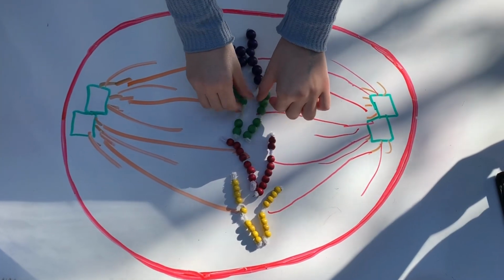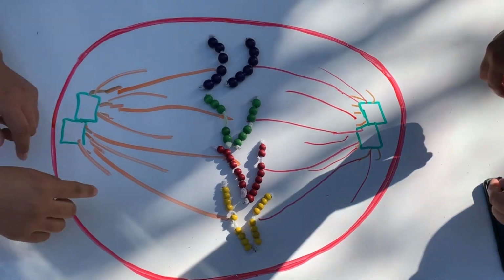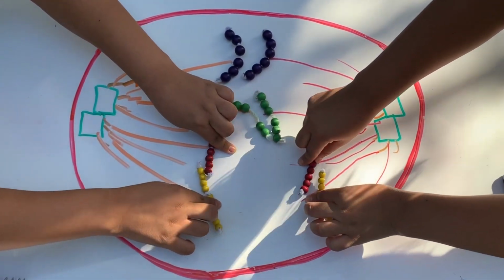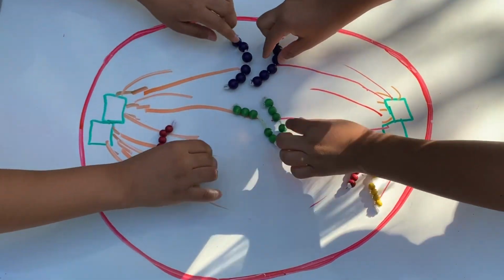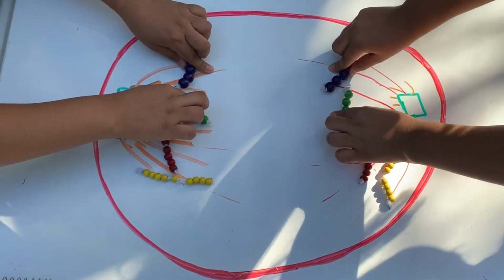Anaphase is the shortest phase of mitosis, and in this phase, the sister chromatids separate as microtubules pull them apart, causing the microtubules to shorten.